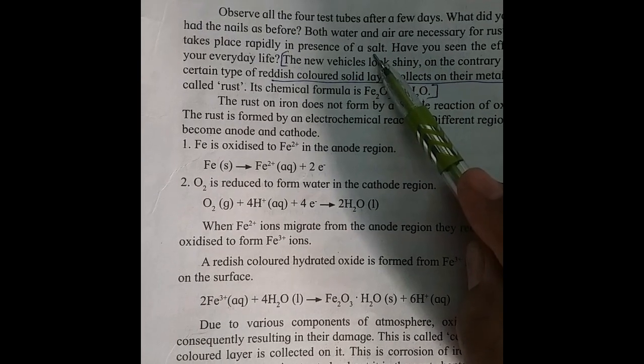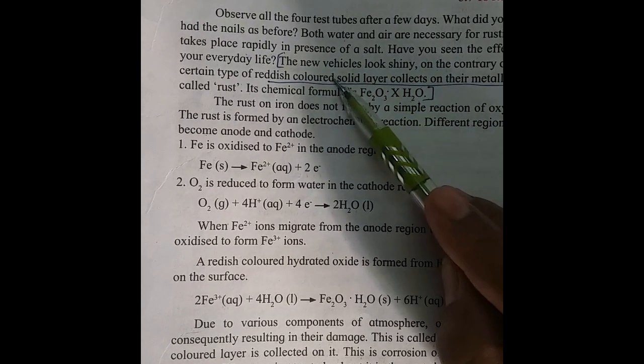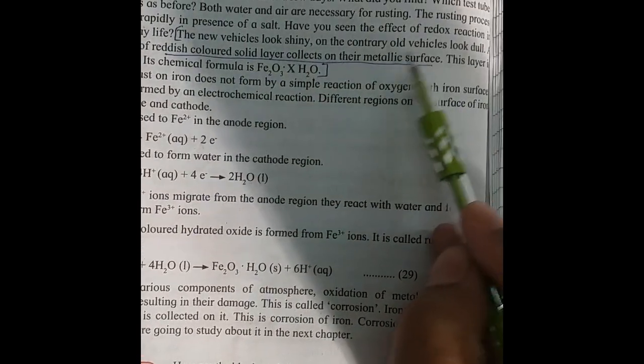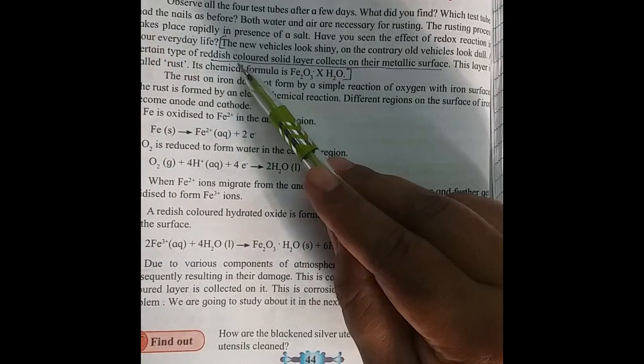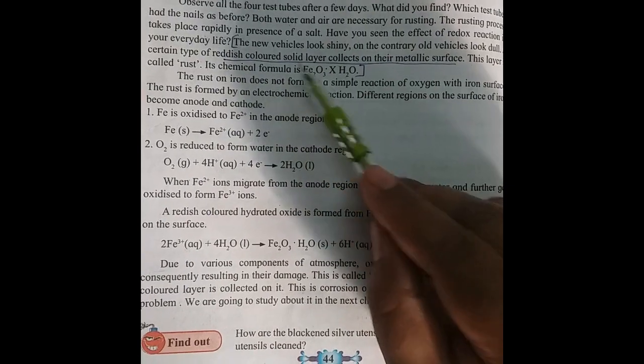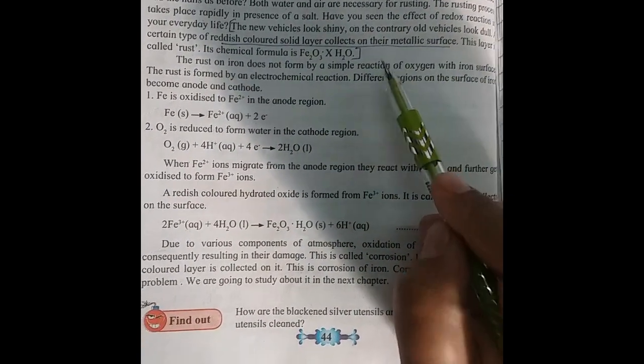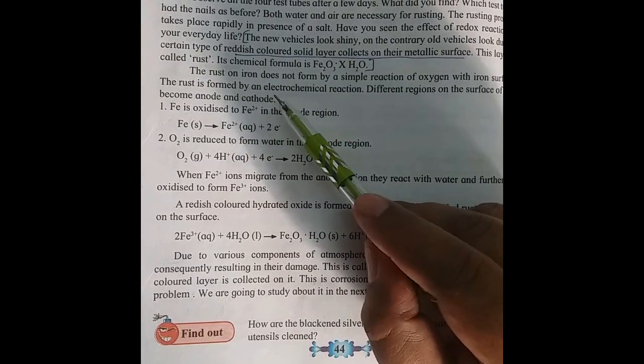So if you see, new vehicles look shiny. On the contrary, old vehicles look dull. Why? Because there is a deposition of a reddish colored solid layer. It collects on the metallic surface, and this layer is nothing but rust. The rust is also called hydrated iron oxide.